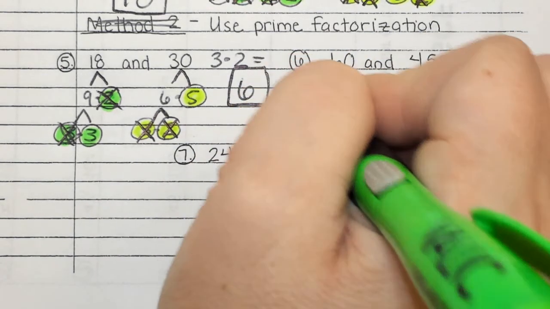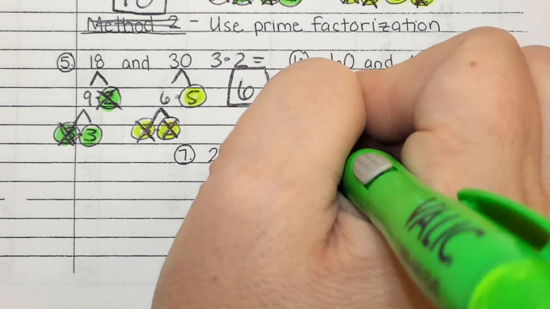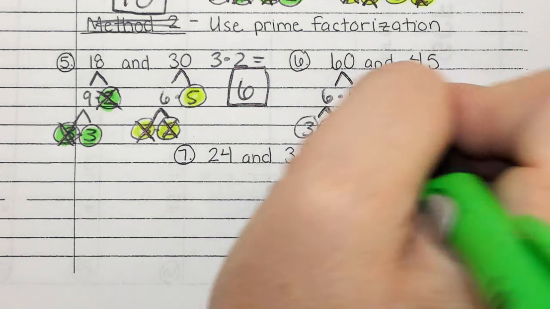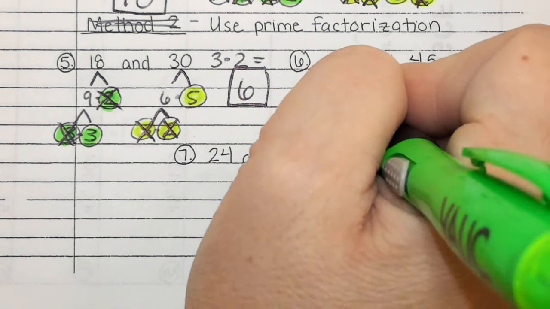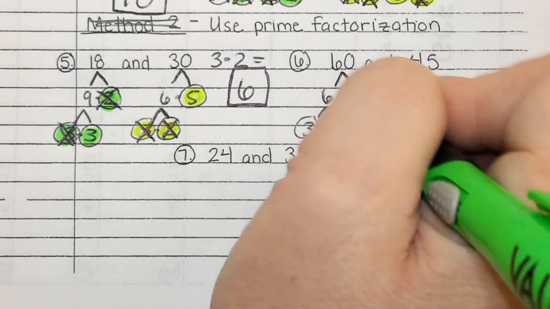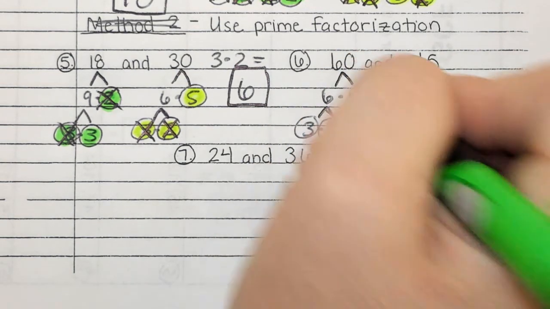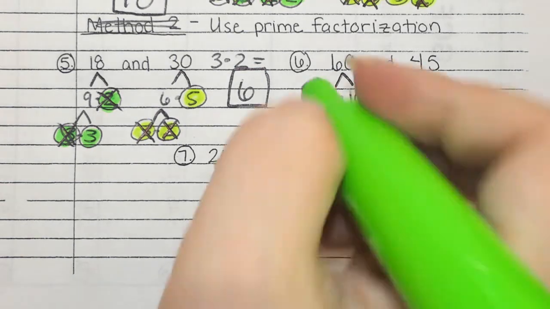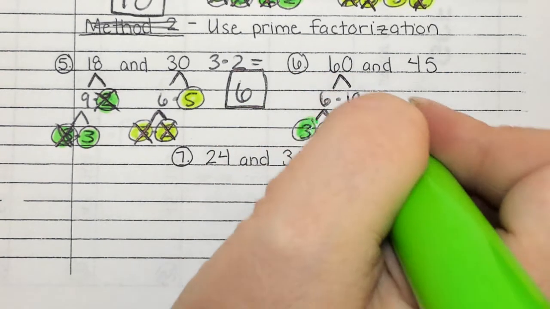3 times 2. 3 is done, so I'm going to circle it. 2 is done, so I'm going to circle it. 10. Keegan? 2 times 5. So I'm going to circle my 2, circle my 5. Can I go any further with anything else here? No. So those are my green numbers.